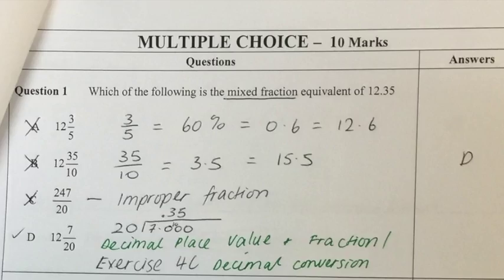So question 1, which of the following is the mixed fraction equivalent of 12.35? So the first thing that it's asking us for is the mixed fraction. So the first one I can cross off is C, because that's an improper fraction, one that has a higher numerator than the denominator. And a mixed fraction is where we have a whole number out the front. So that's what we're looking for. And the other three are mixed fractions, A, B, and D. So it has to be one of those.